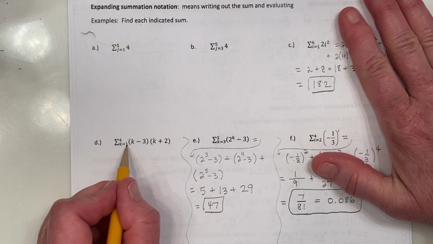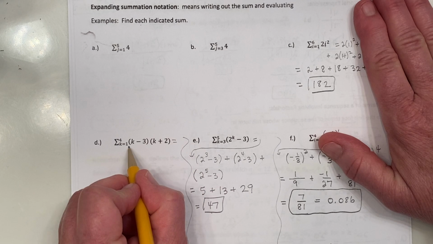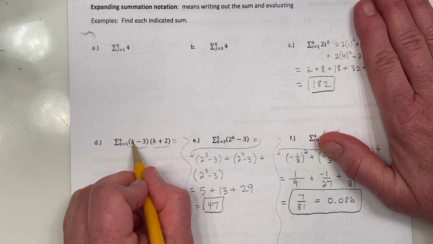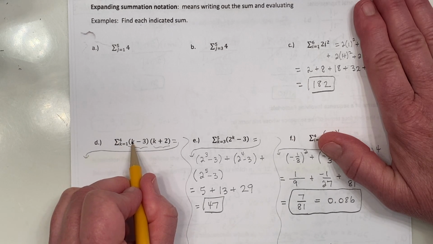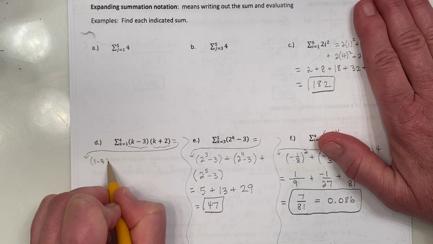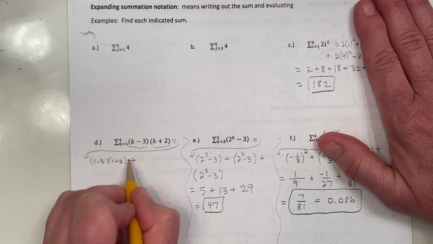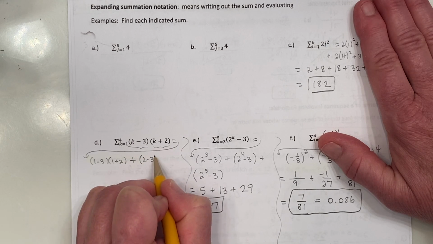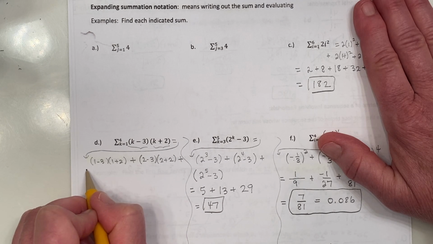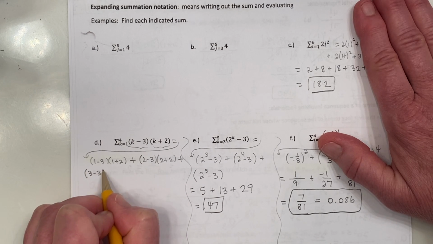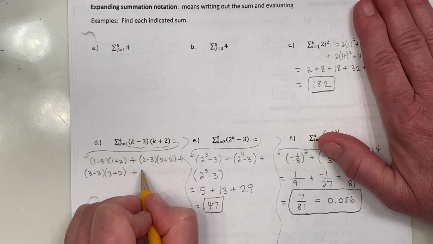All right, I'm going to add the first 4 terms of this sequence. Okay, it looks like we got a product. We got K in 2 spots here, so this is going to be a little tedious. So if K is 1, I'm going to have 2 parentheses, 1 minus 3 times 1 plus 2. And then I'm ready to plug in 2 for K. Plus, I'm going to have to come down here. Now K is 3. And then finally K is 4.